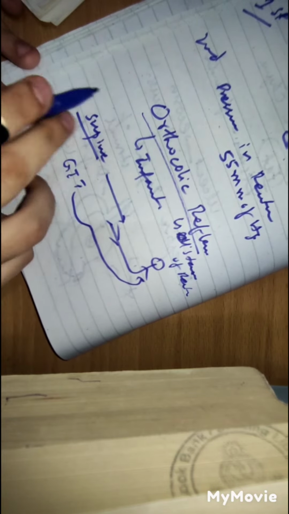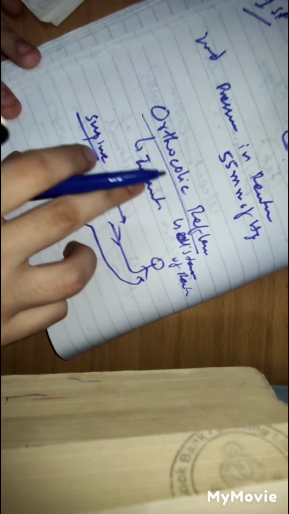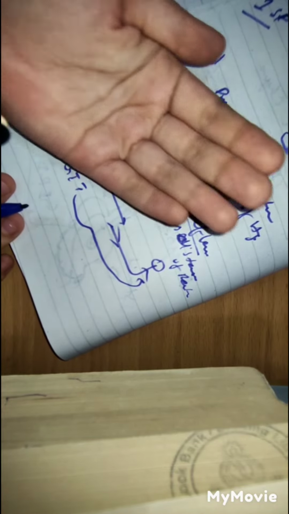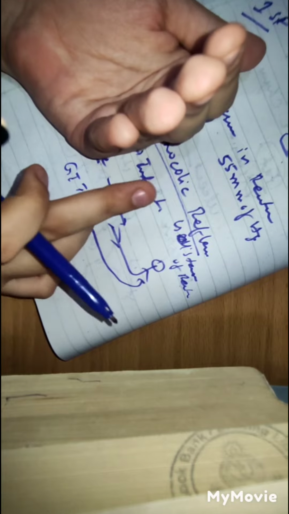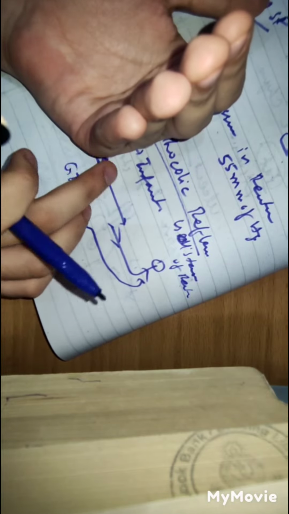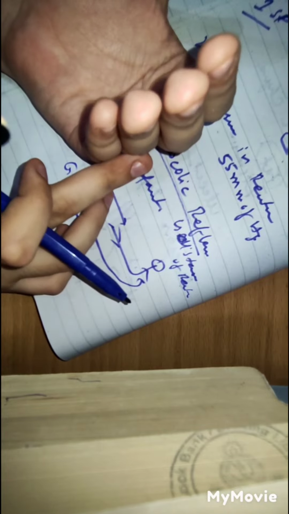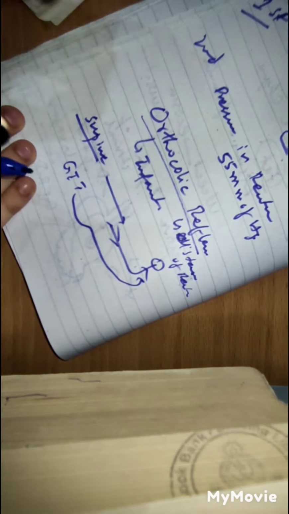Now let me explain again. In the orthocolic reflex, when a person is lying down, that is in the supine position, and the person wakes up, some information is taken via the nerves from our GI tract towards the spinal cord, and it will cause the rectum to distend.